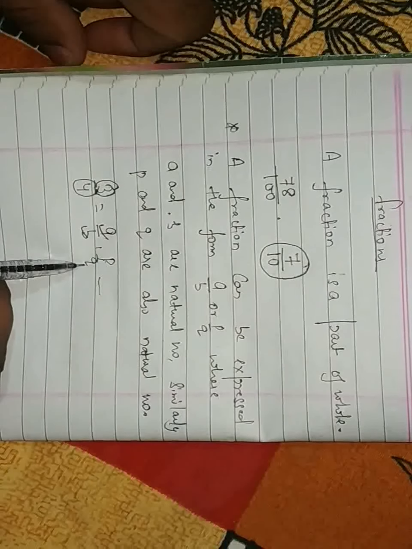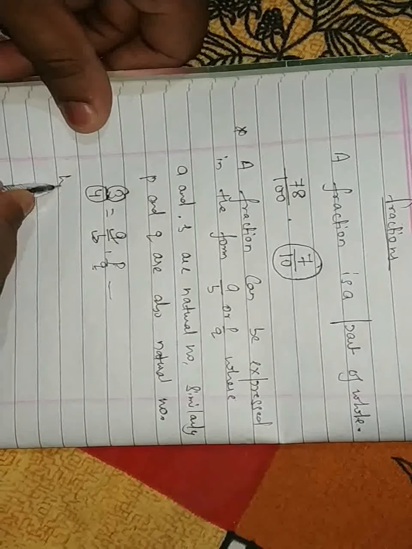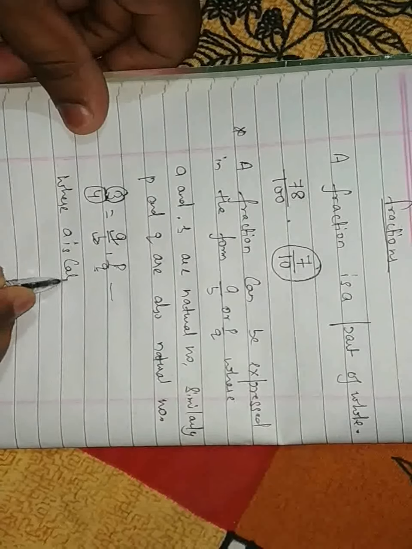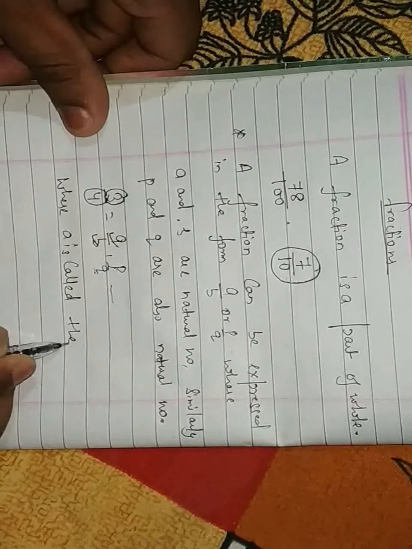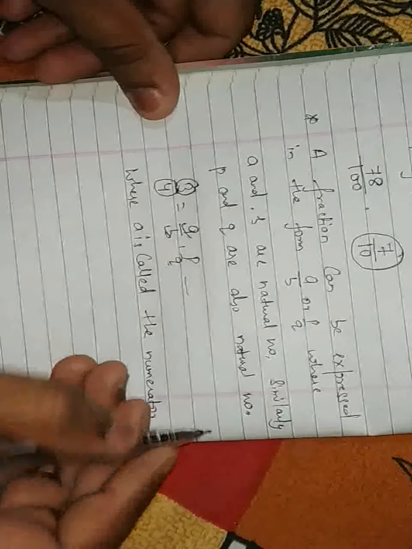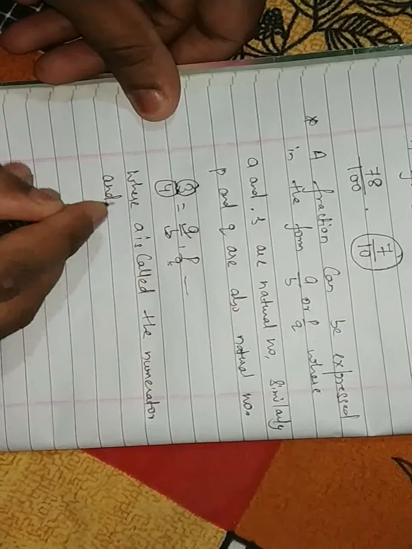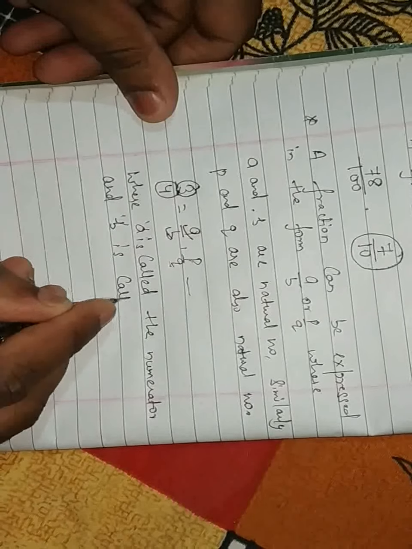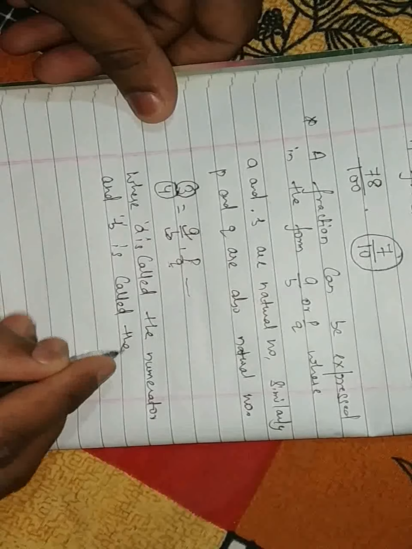P and q will also be natural numbers, where a is called the numerator and b is called the denominator.